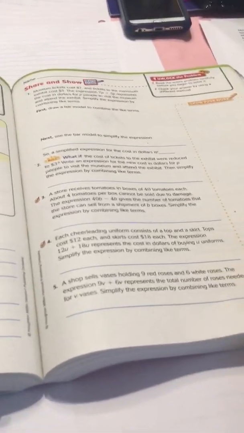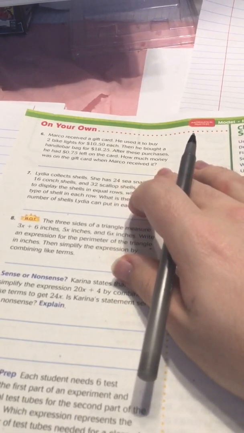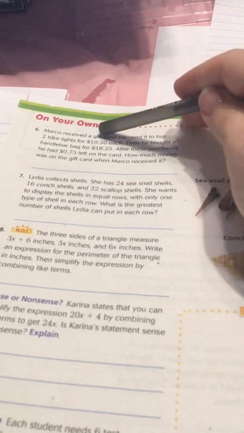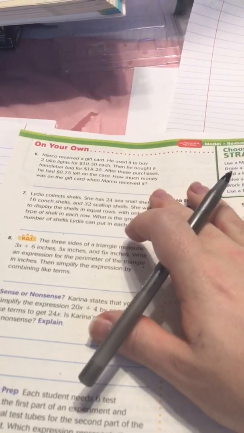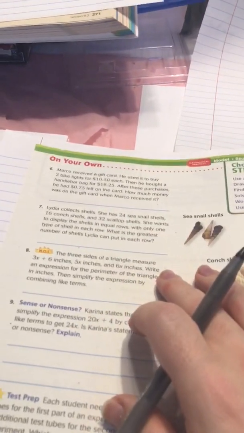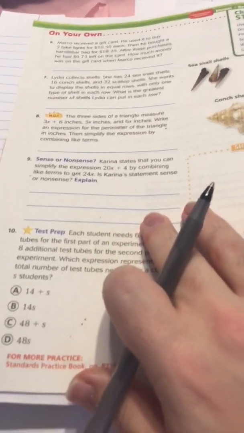So again, with these questions, they're asking you to simplify the expression by combining like terms. Over here, they're asking you to use the information that is in the word problem to answer the question. And basically, if you have any questions with that, please let me know.